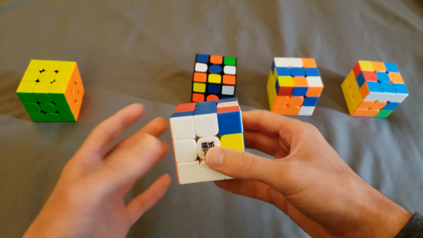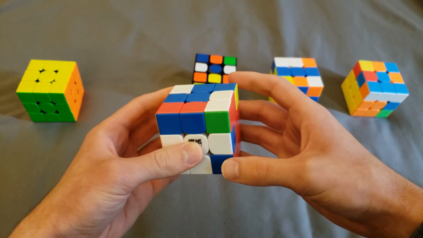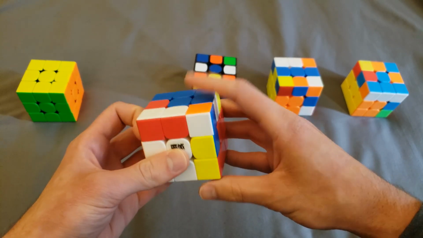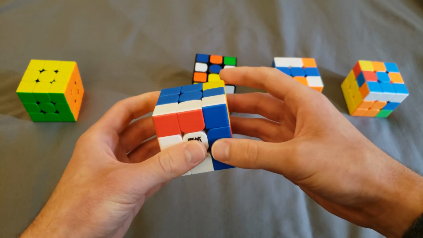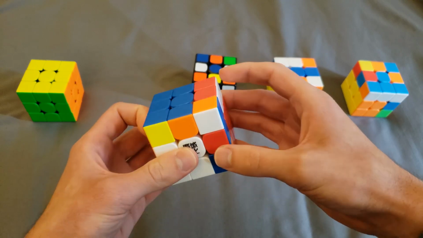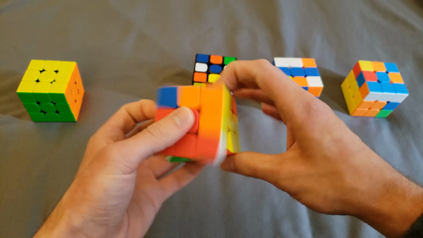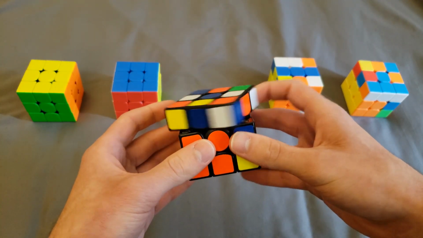All right, here's another one. So we've got our final pair here. We're gonna pair it up like that. And maybe we can do some fancy stuff on this side, maybe something like that, something like sledge, something like that. And look, we know this case, we can just put it in like that, and boom, skipped OLL.